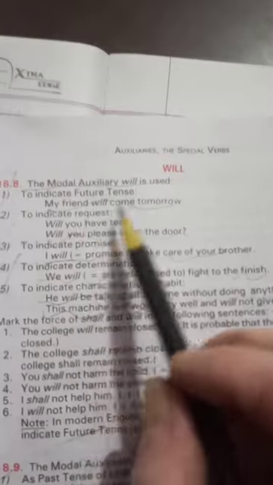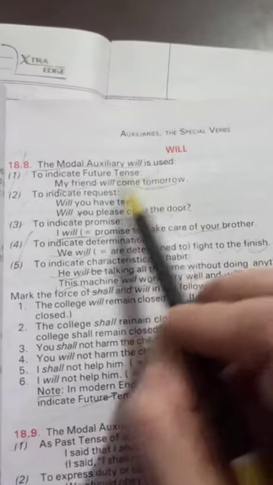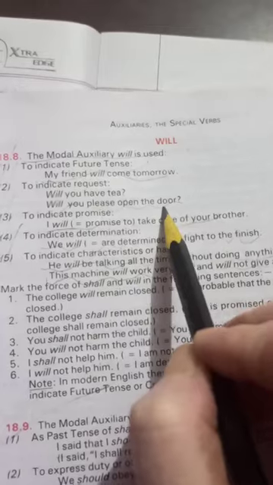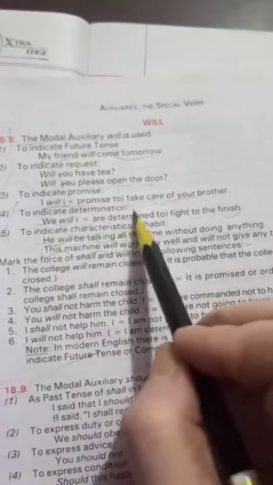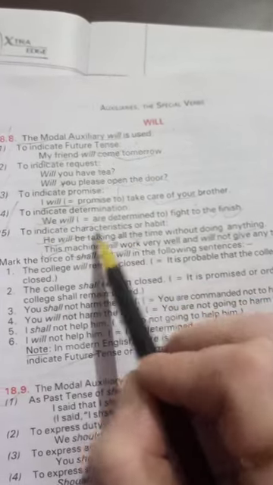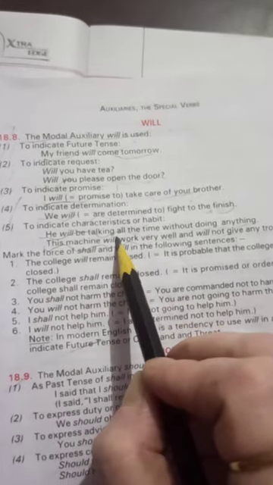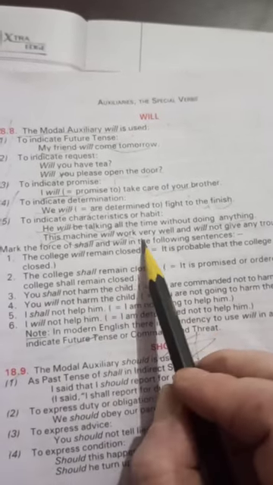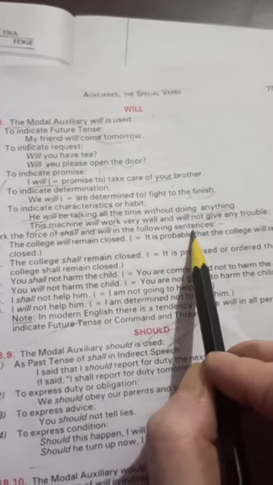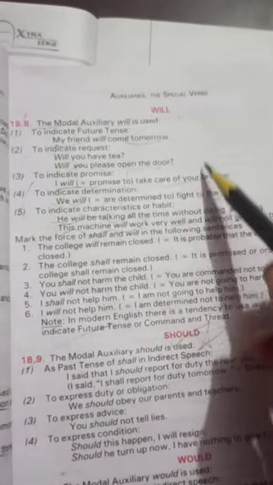Next is how the modal auxiliary will is used. It is used to indicate future tense: my friend will come tomorrow. To request: will you have tea? Will you please open the door? To indicate promise: I will take care of your brother. So it's a promise. To indicate determination: we will fight to the finish. Okay, it's a determination. Then to indicate characteristics or a habit: he will be talking all the time without doing anything. This machine will work very well and will not give any trouble. This is to indicate the characteristic or habit. So you can just go through it.